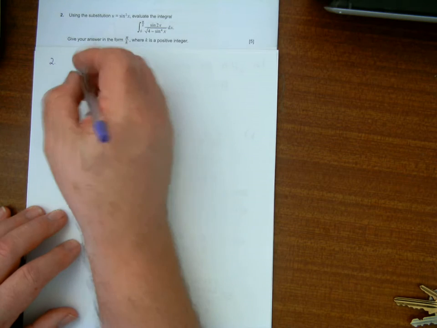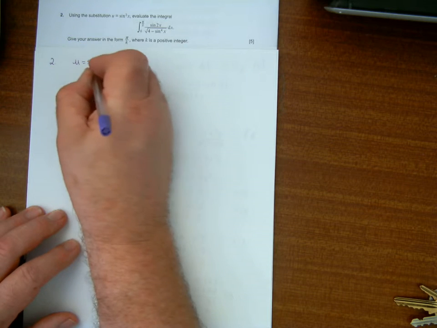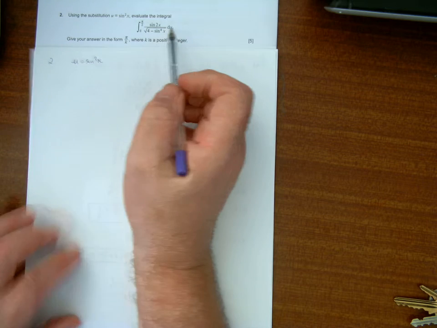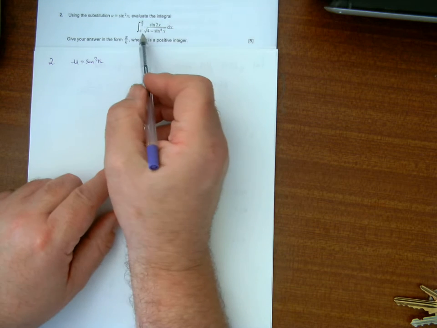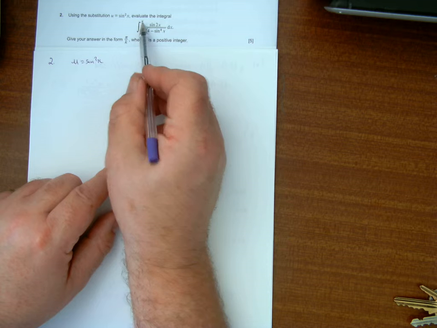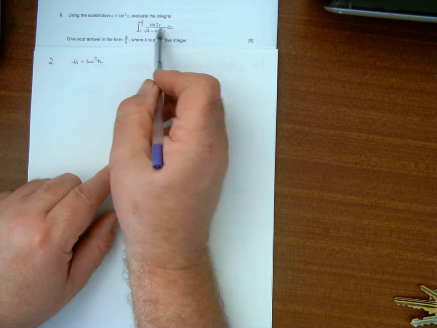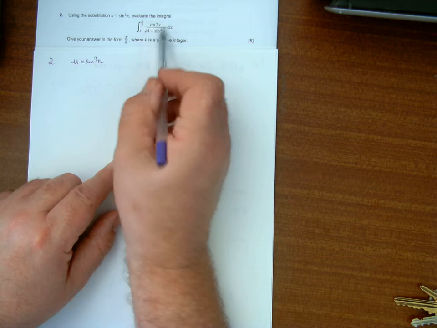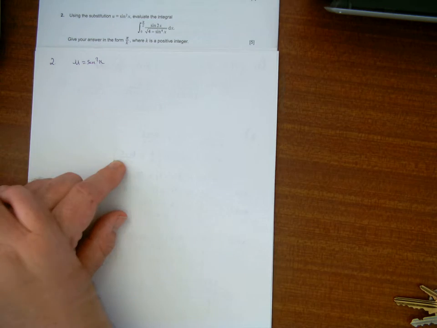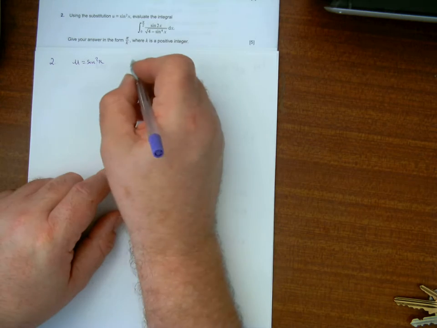Okay, so my substitution is u equals sine squared x. So on this integral I need to change the limits into u's. The dx has to go to a u and the x function here has to be in terms of u. So let's do the limits first of all then.